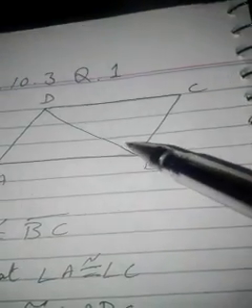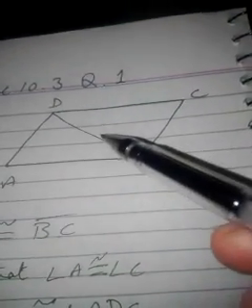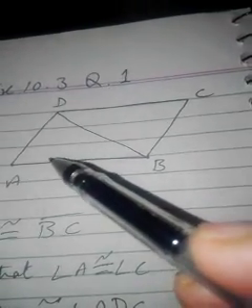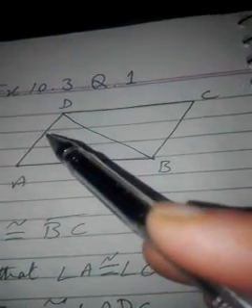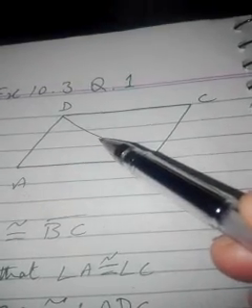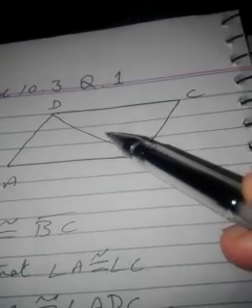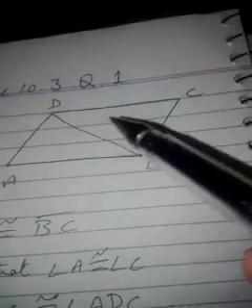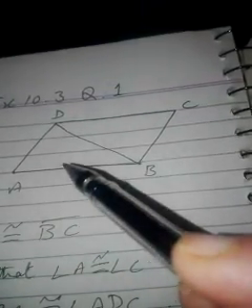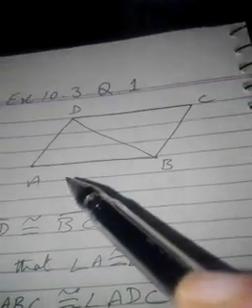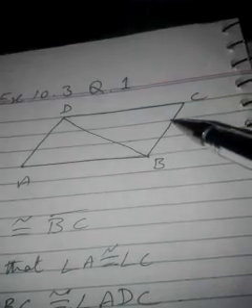Reason: common. BD is common in both the triangles. Hence, we have discussed three elements, which are side, side, side. All three corresponding sides of both the triangles are congruent, hence both the triangles are congruent. Triangle ABD is congruent to triangle CBD.